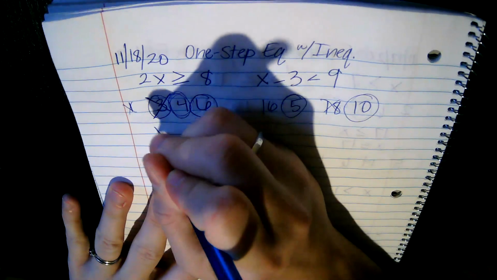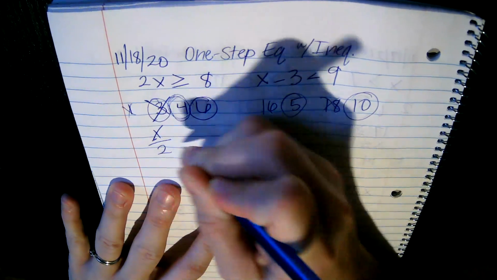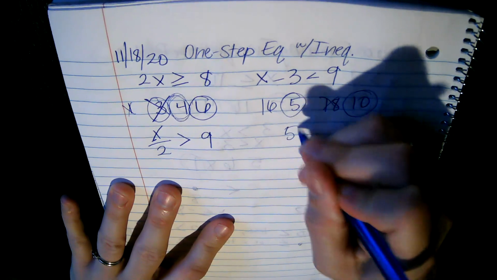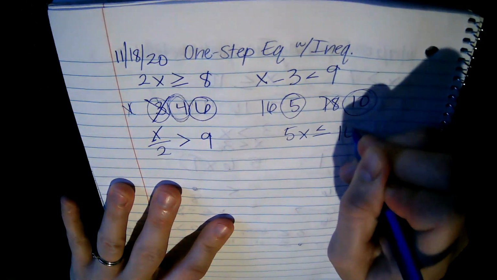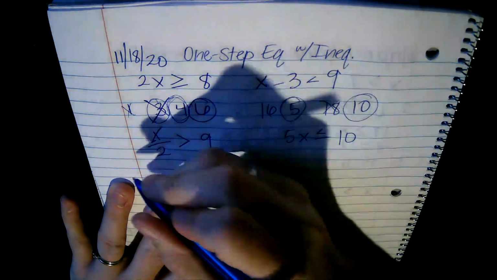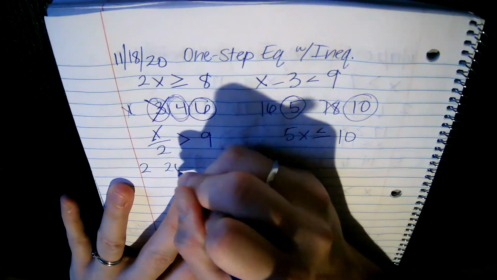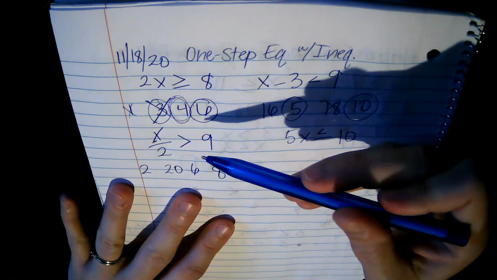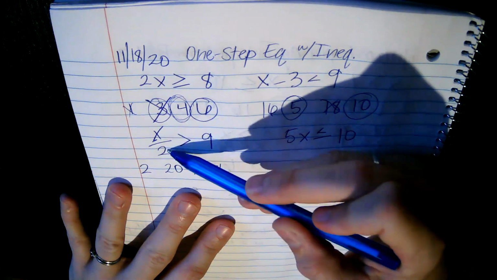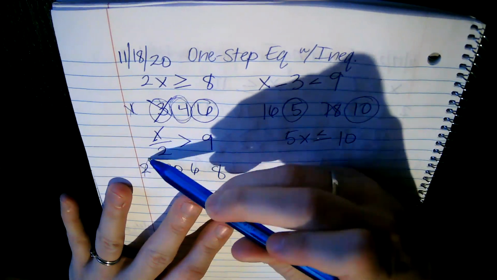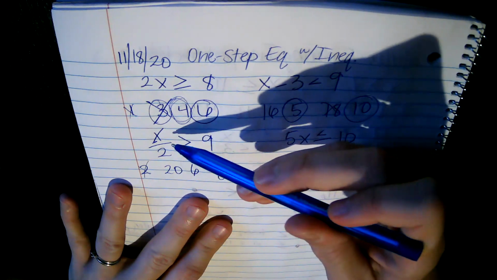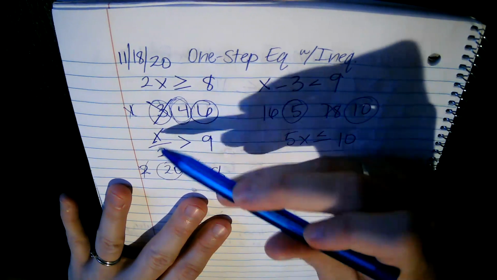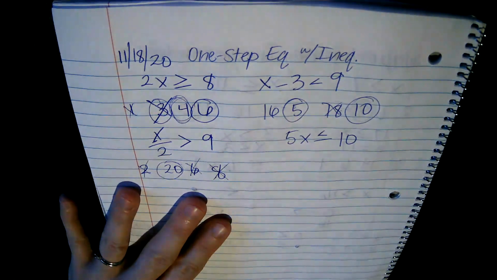I want you to think about this one. X divided by 2, when is that greater than 9? And 5x is less than or equal to 10. If you were choosing from 2, 20, 6, and 8 for this one, you would say 2 divided by 2 is 1. 1 is not greater than 9. 20 divided by 2 is 10, which is greater than 9. 6 divided by 2 is 3, which is not. 8 divided by 2 is 4, which is not. So only 20 for that one.